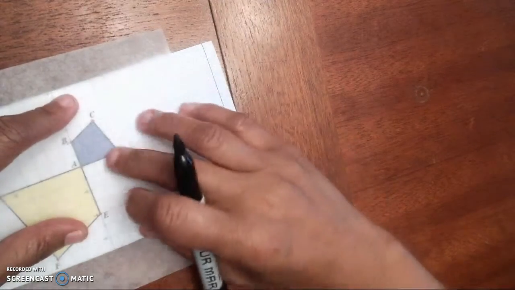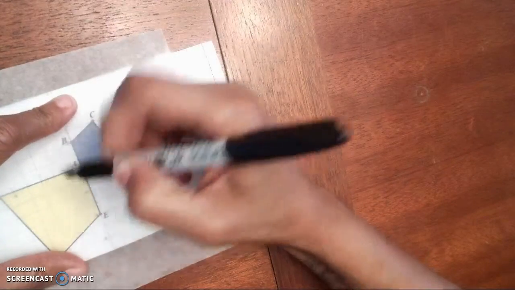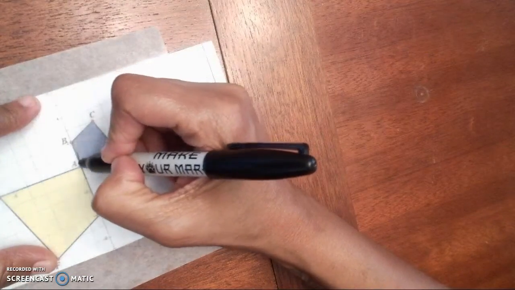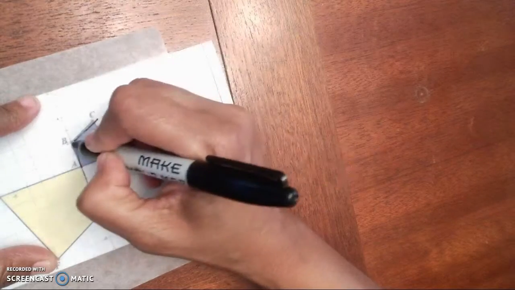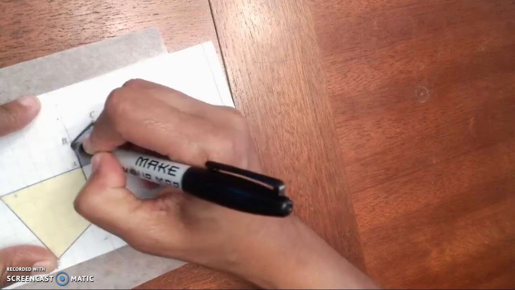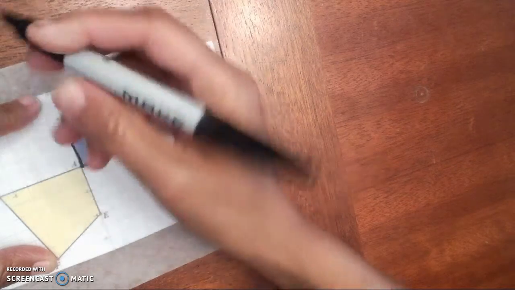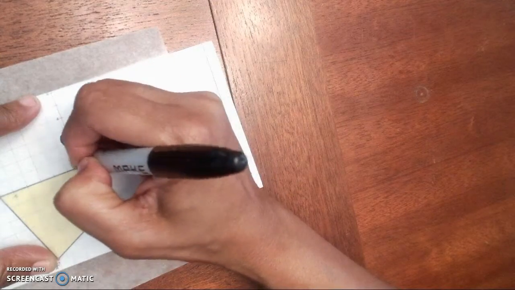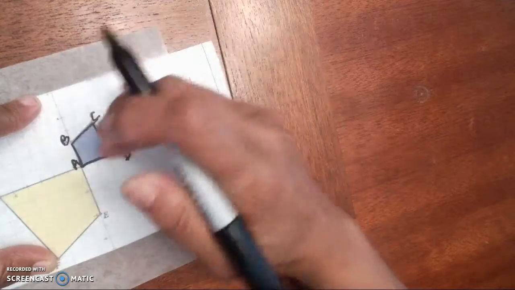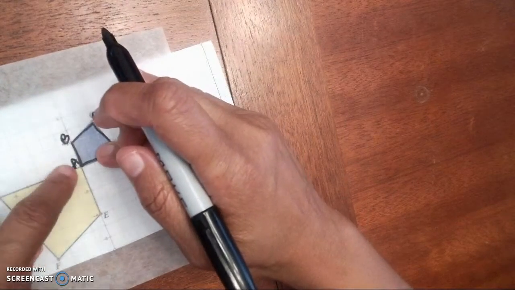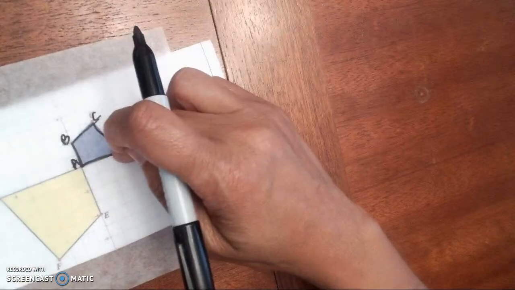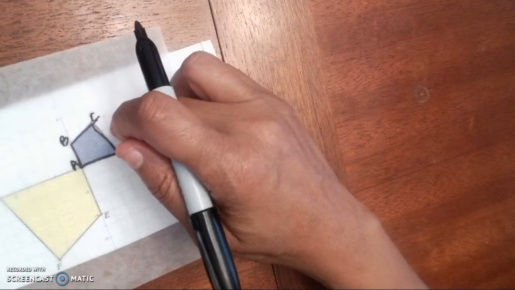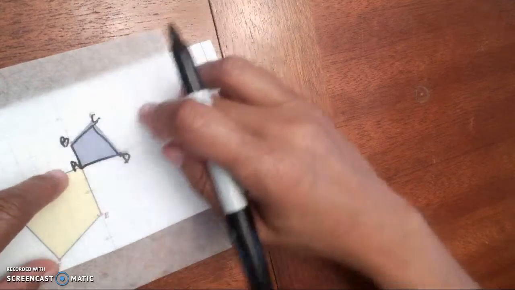So if I want to know if this figure is similar to this figure, first I have to do some transformation. So let me go ahead and sketch the smaller figure, A, B, C, D, my quadrilateral. And we're going to see what transformation I can do so ABCD will look like AEFG. Okay, so let's hold that down right here.